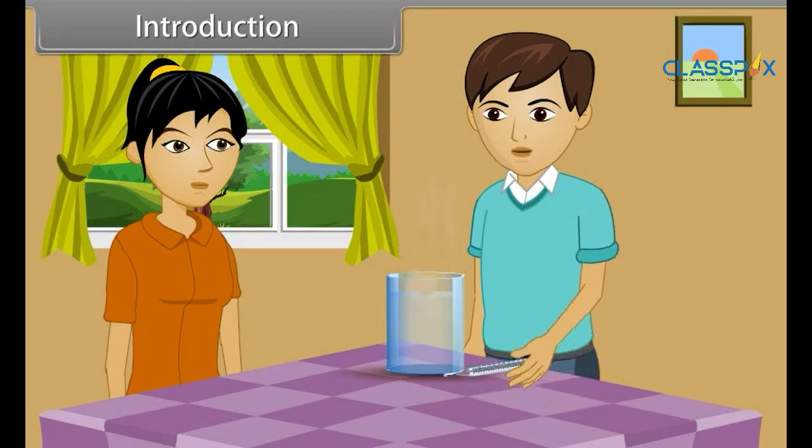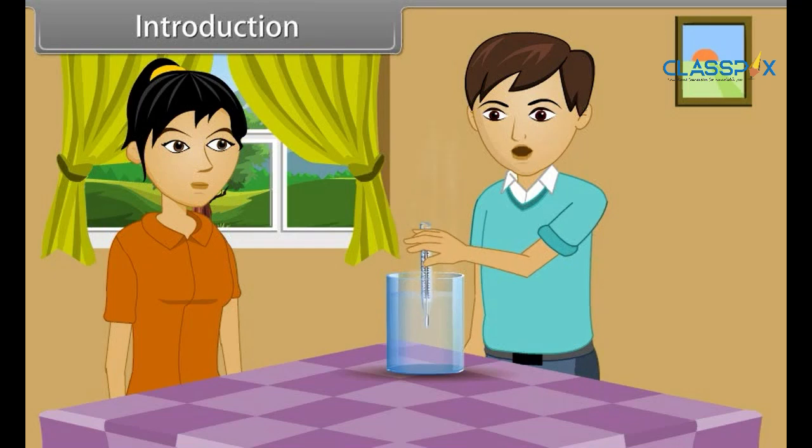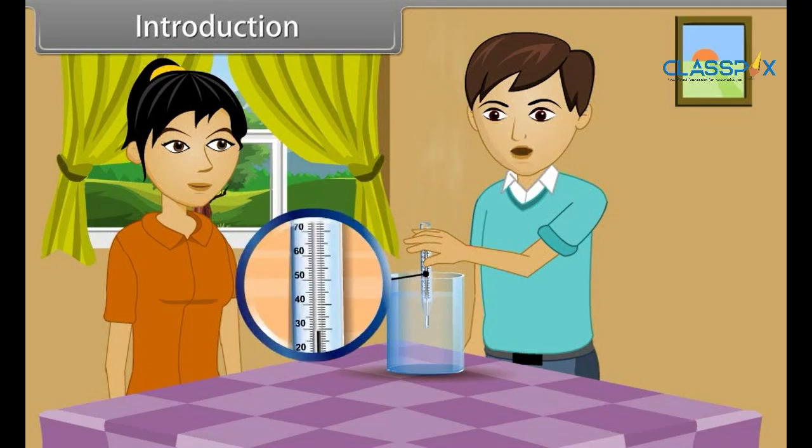Firstly, we dip the thermometer into the glass. Then we measure the exact temperature of water. Brother, how does this thermometer work? Listen, the thermometer has mercury in it. When we put the thermometer into hot water, the heat from the water causes the expansion of the mercury. When mercury stops at a point, that point indicates the temperature of the water.